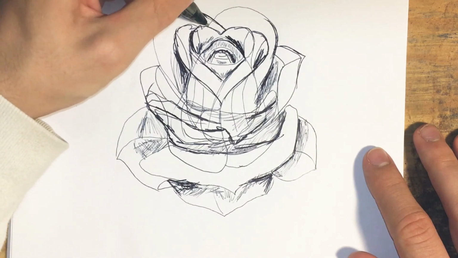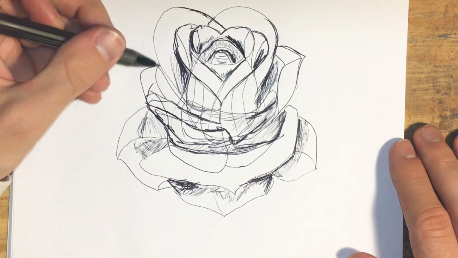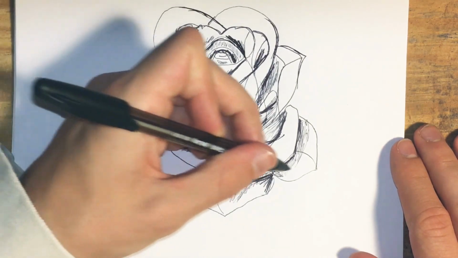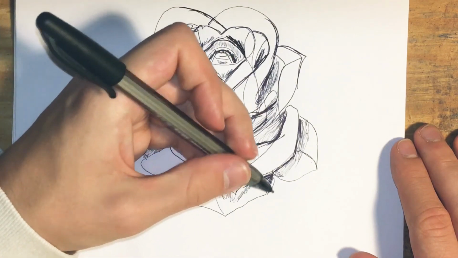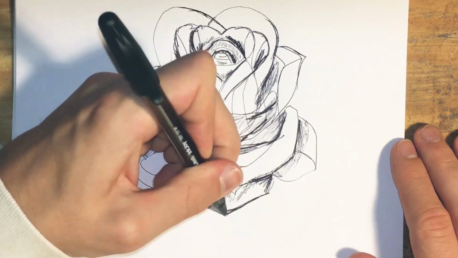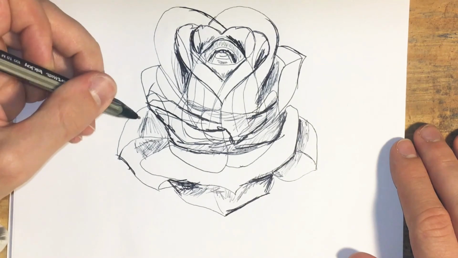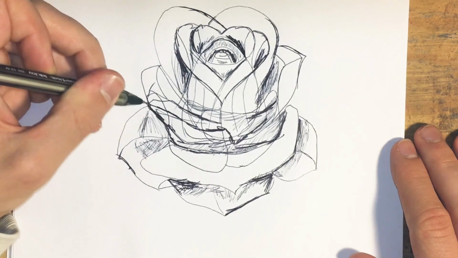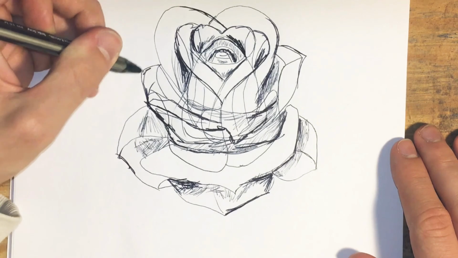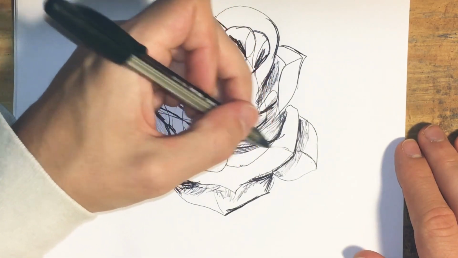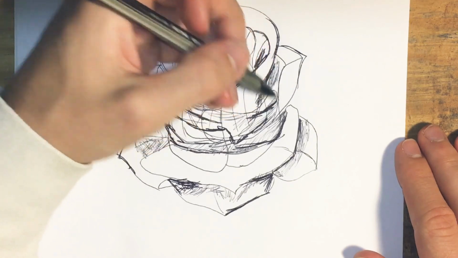I know it might be quite hard to follow the shapes, but if you just think back and rewind this video to the beginning steps and look back at the shapes we started off with, you can see it more clearly, such as the love heart and the egg shape of the bud and the 3D petals. So just rewind it as much as you want, just so it becomes a bit more clear to you.